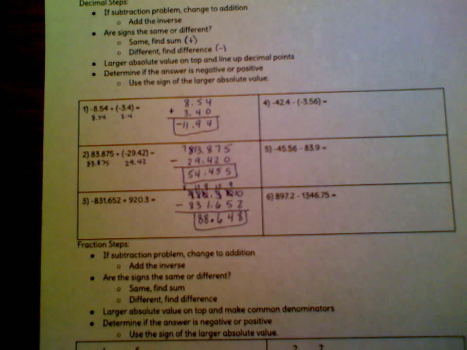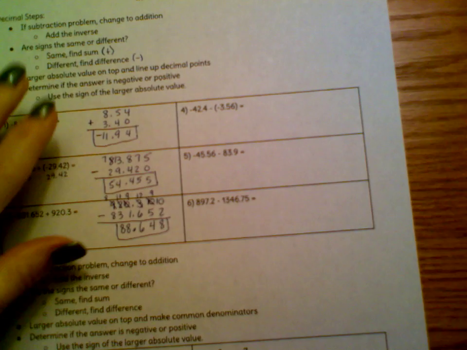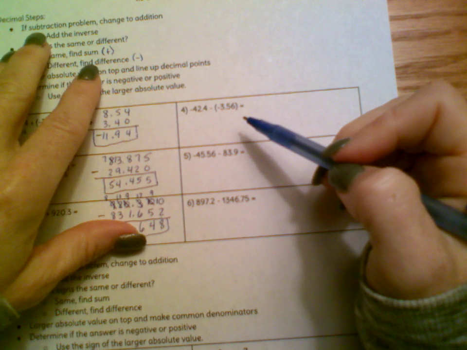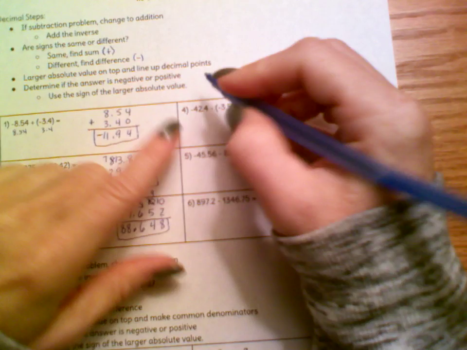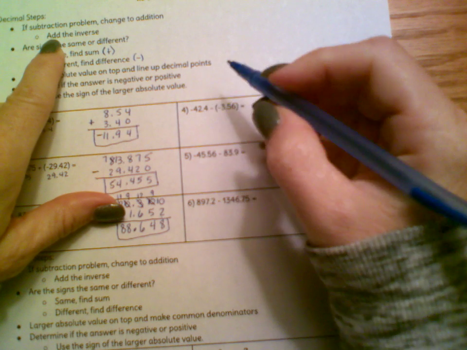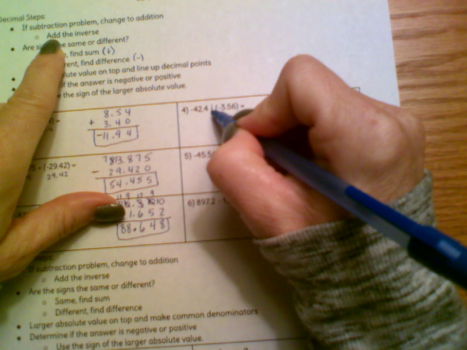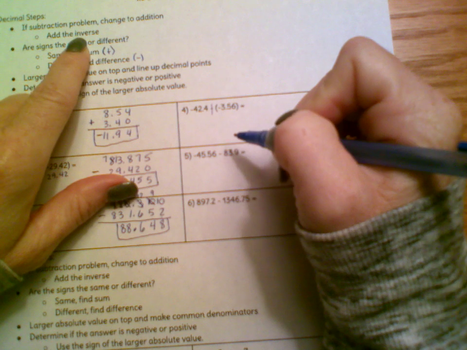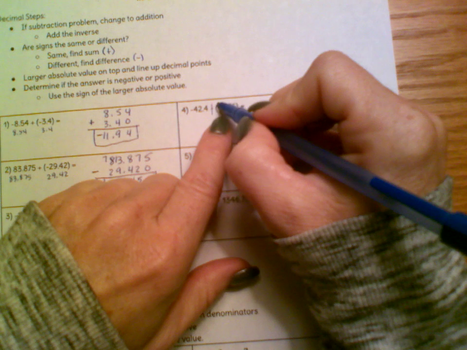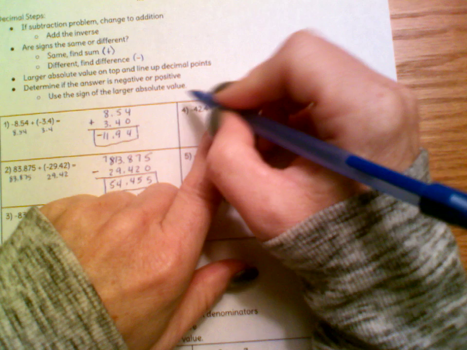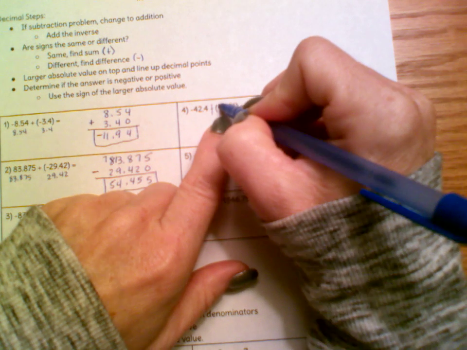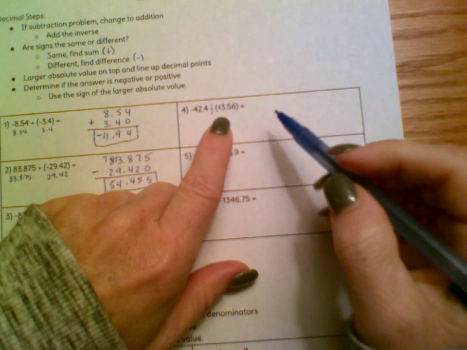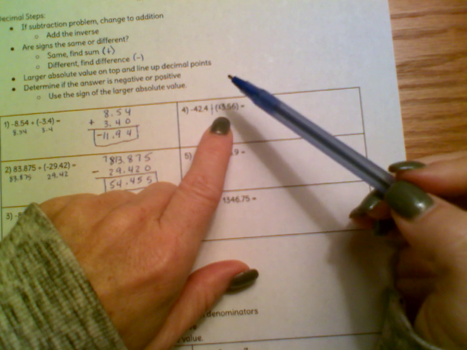Okay, subtraction is very similar, except I need to first start off by changing the subtraction to an addition problem. So the way I do that is I change subtraction to add, and then I add the inverse, the opposite of this second number. I never touch the first one. So I change this one to the opposite, so it's going to become positive. Now I follow the rules for addition.